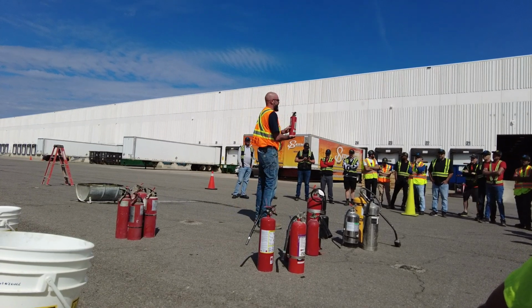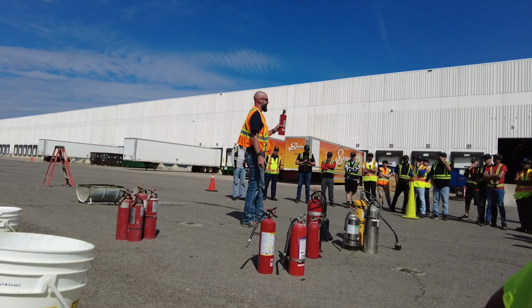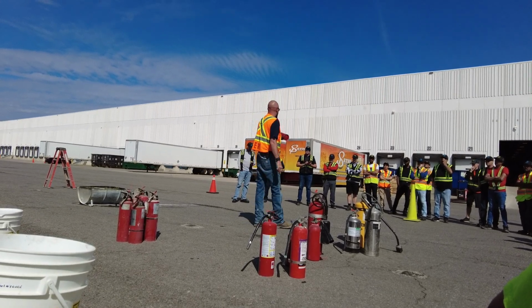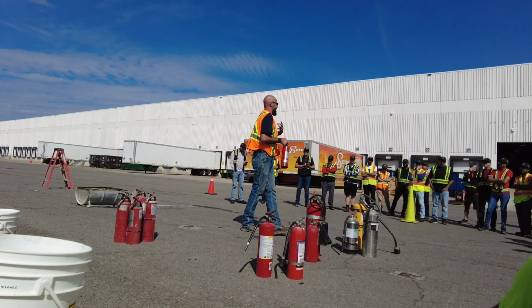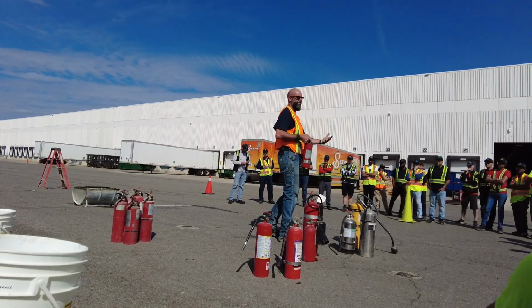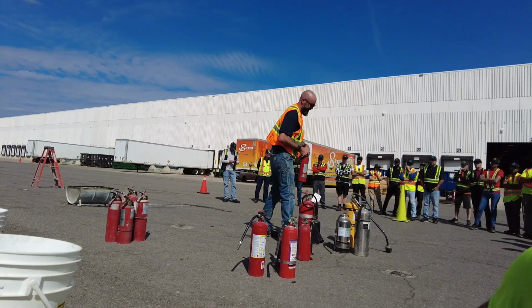So they came up with Halotron. You can see the label and the nozzle are green. That's to identify it. And if anybody wants to feel it, it is actually almost a liquid in here. But what it does is it pushes the oxygen away from the material that's burning, suffocates it, and then evaporates.